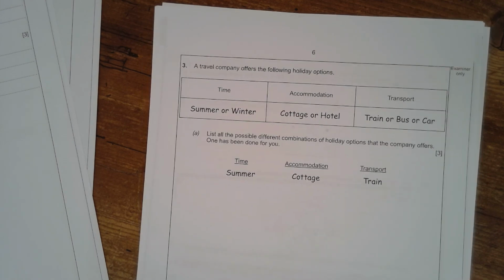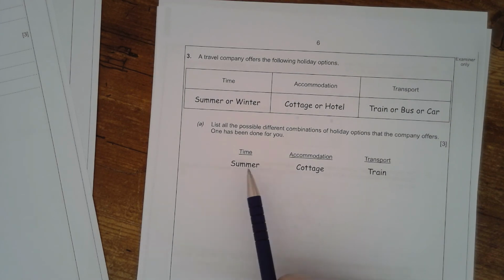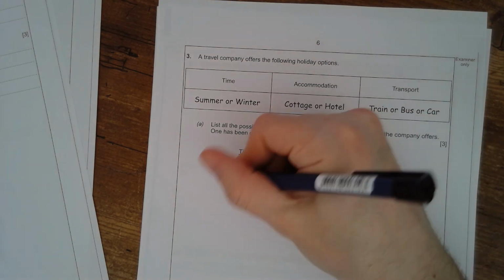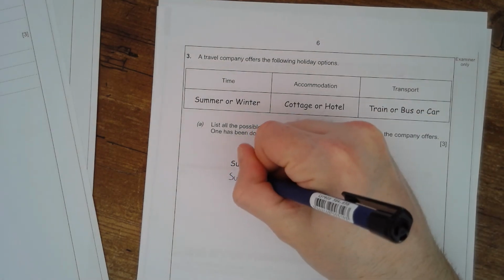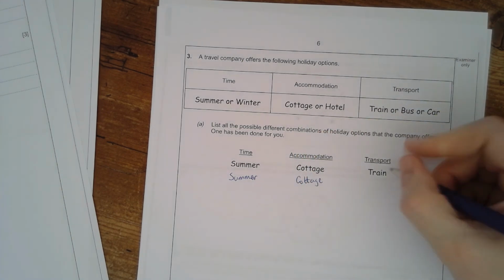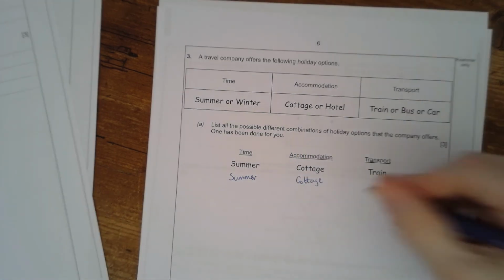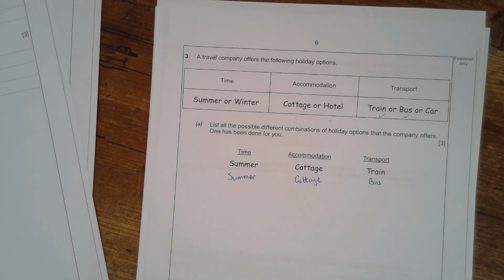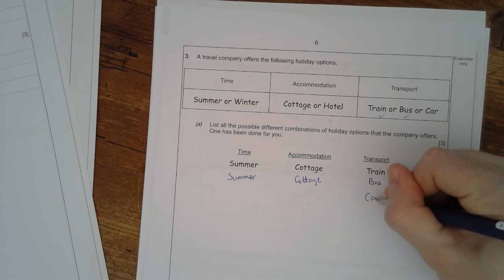Now, the way that I do this is I try and exhaust it. So I try and keep as much the same and just change the last bit here, okay? So I'm going to be fussy and say, well, we could have had the summer, we could have been in a cottage, and instead of getting the train, I could have got the bus. So I've dealt with that one and that one so far. So there's only one other option that I could have got. I could have had a car there as well.